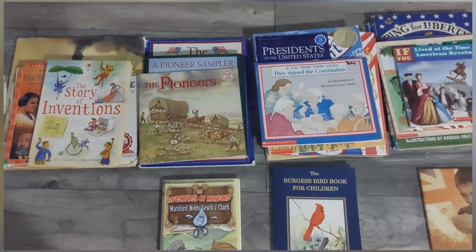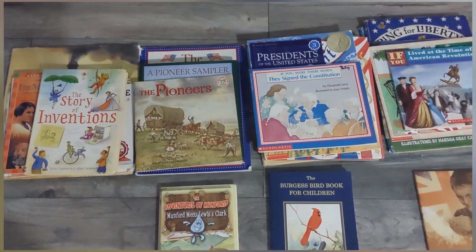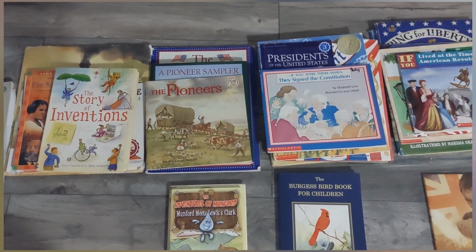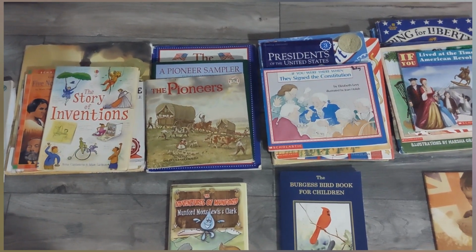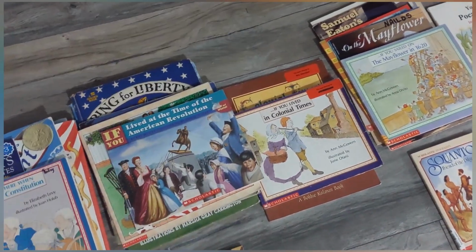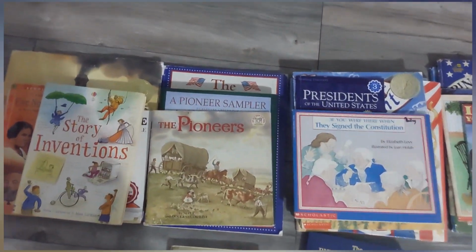So the 13 colonies have been established and we're beginning to branch out and signed the Louisiana Purchase, and Lewis and Clark explored the land and people started moving west. And so we aren't calling them pilgrims, and then we called them colonists, and now we're calling them pioneers.